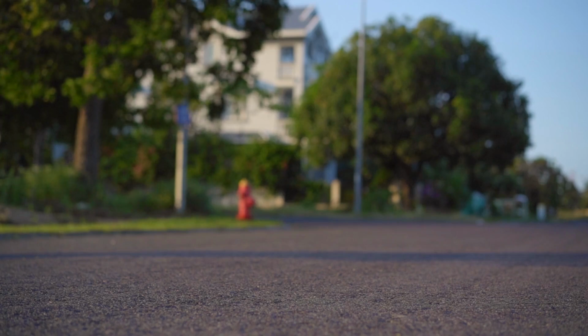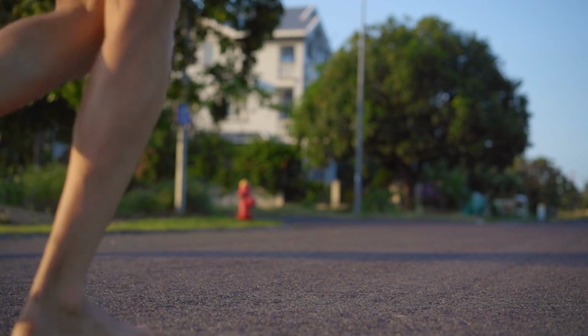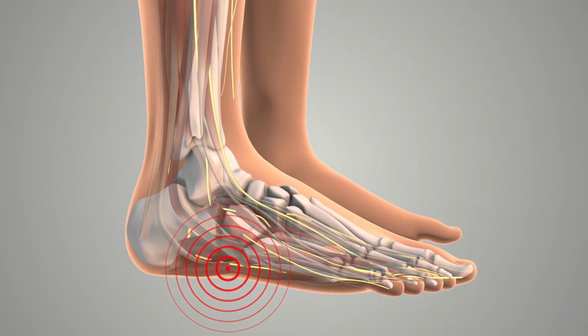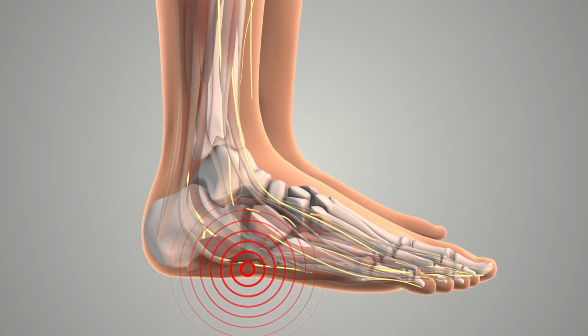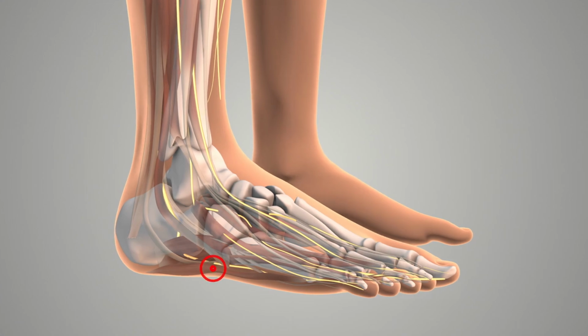Talking about the causes, we can say that spur often develops as a consequence of 1. Plantar fasciitis, i.e., inflammation of the plantar fascia, the fibrous tissue that extends from the heel to the toes. Chronic inflammation of the plantar fascia can stimulate spur formation.